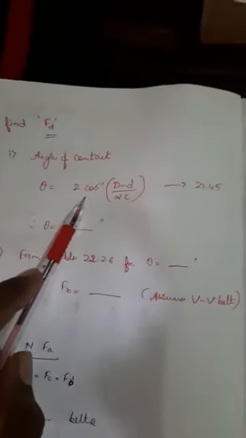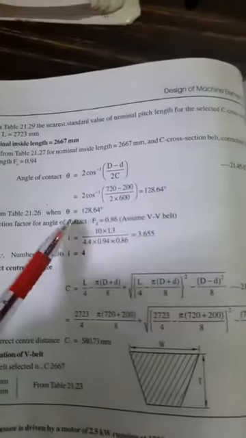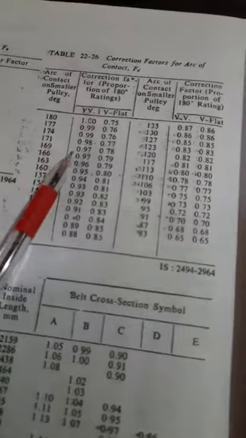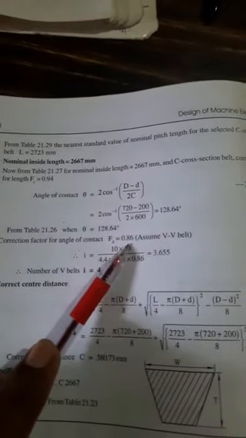Now next, to find FD. The angle theta is 2 cos inverse of (D minus d) by 2C, equation 21.45. So theta is 128.64 degrees. Now for this 128.64 degrees, in table 22.26, the nearest to 128 is 130, so 0.86 for V belt.